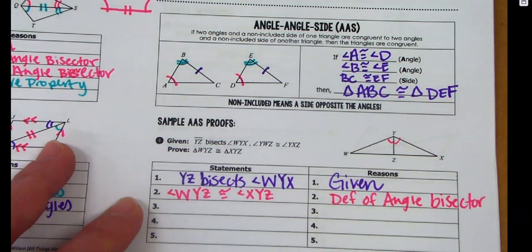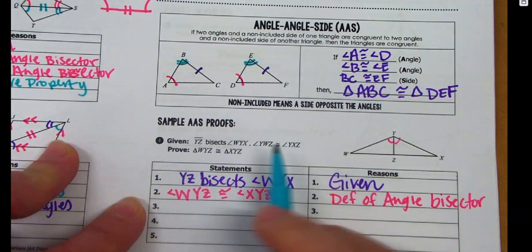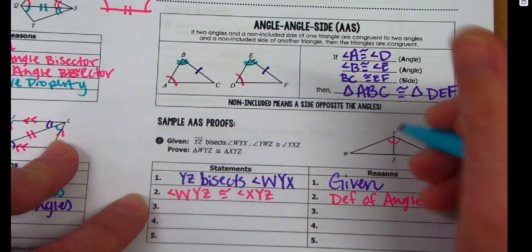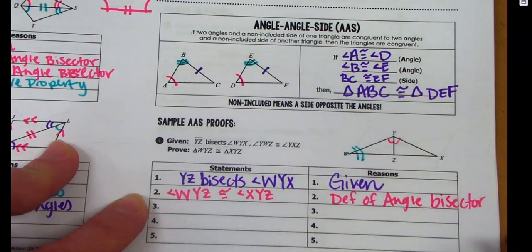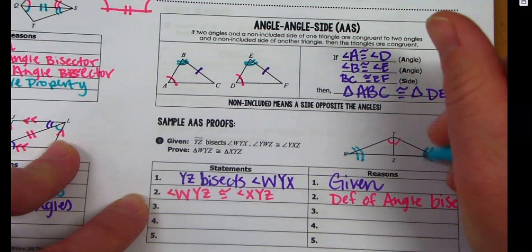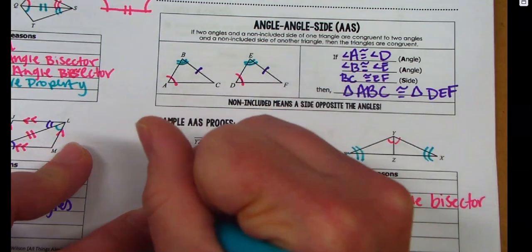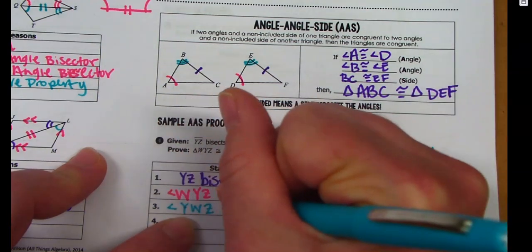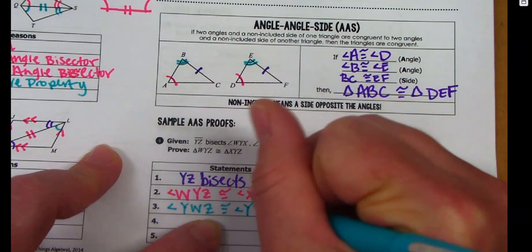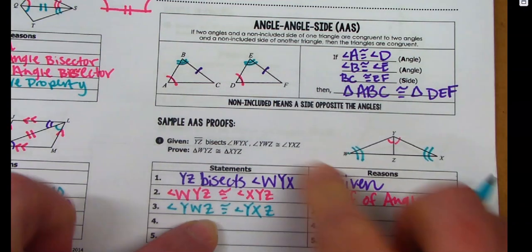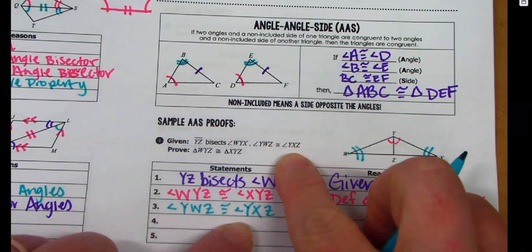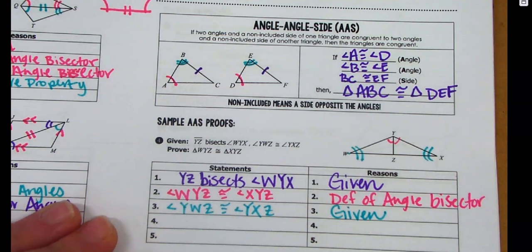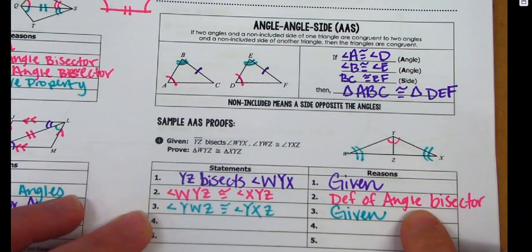Okay. Then it also gives us another bit of information. It tells us that angle YWZ is congruent to YXZ over here. That's just given information. So I'm just going to write that here. YWZ is congruent to YXZ. Did I write that right? YWZ, YXZ, yep, that's given. So that's the given information. That's what we knew because of the given information.